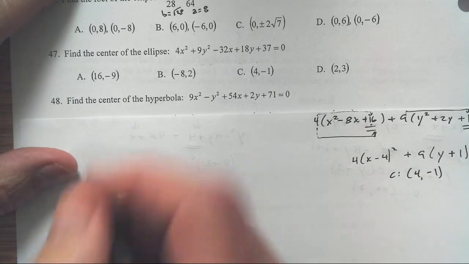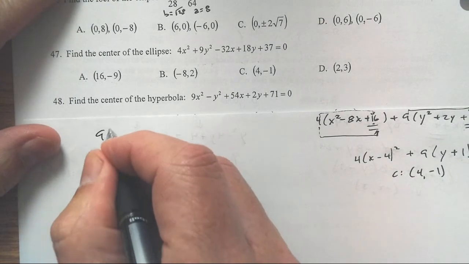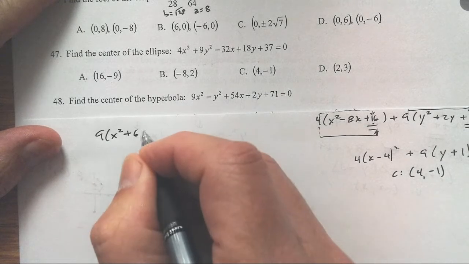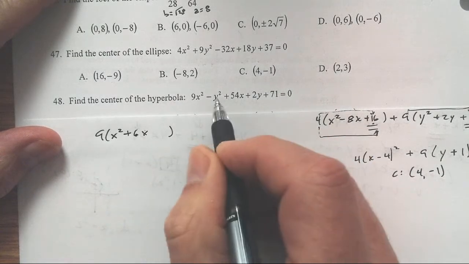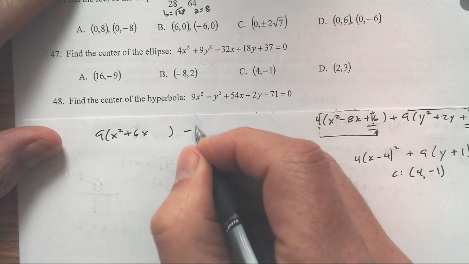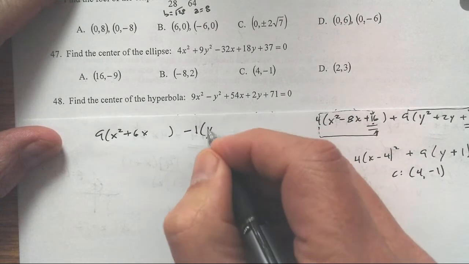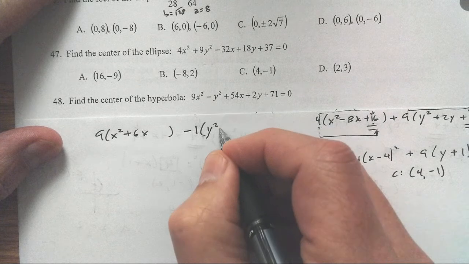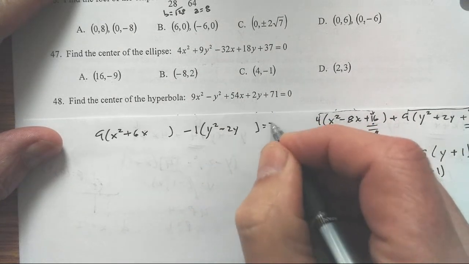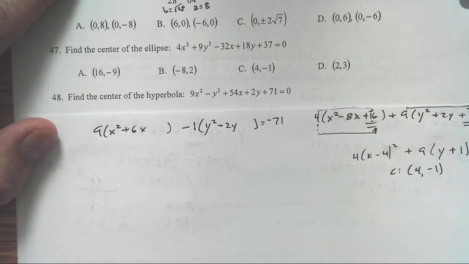Find the center of the hyperbola. I'm going to group the x's, factor out a 9. 9x squared plus 6x. I'm going to group the y's, factor out a negative 1. I'm even going to put it here. I get y squared, factor out a negative, this becomes minus 2y, and I'm going to subtract 71 to the other side.